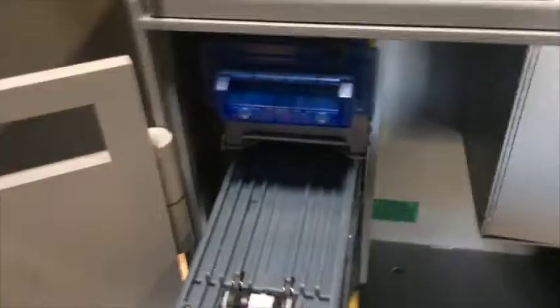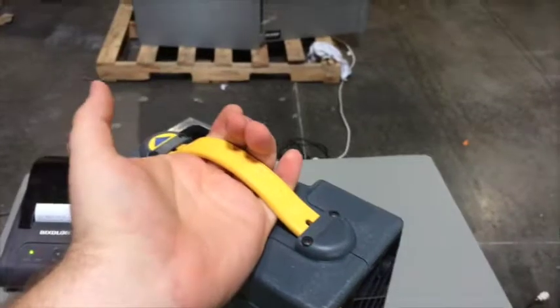To remove the cassettes for your Armor Car pickup, you just grab the yellow handle and pull straight out. You can swap that with an empty cassette or open it and take the money out. But to put it back in, you'll put it against the bottom of the reader there, all the way to the top. Watch those guides and slide it straight in.